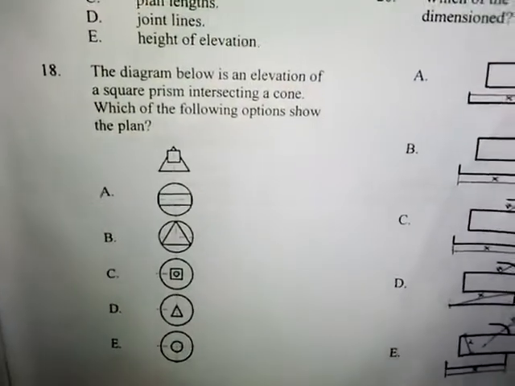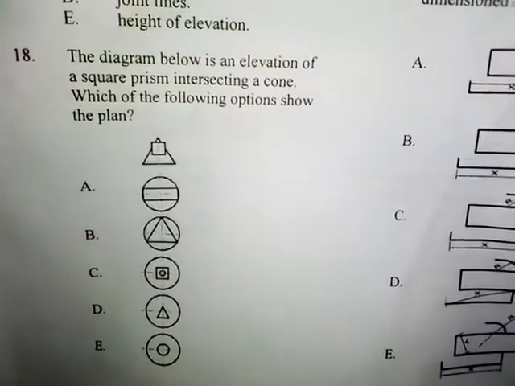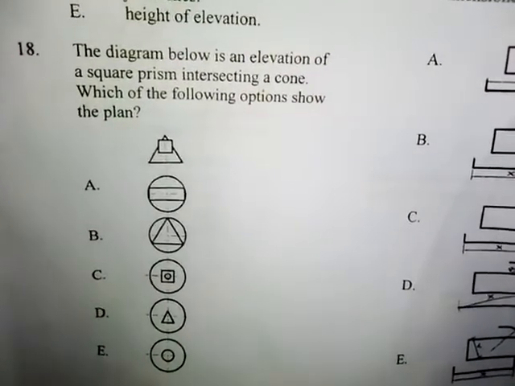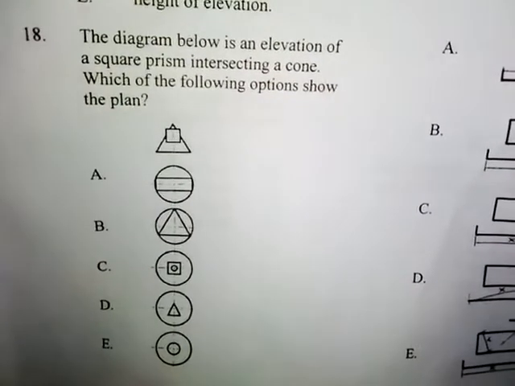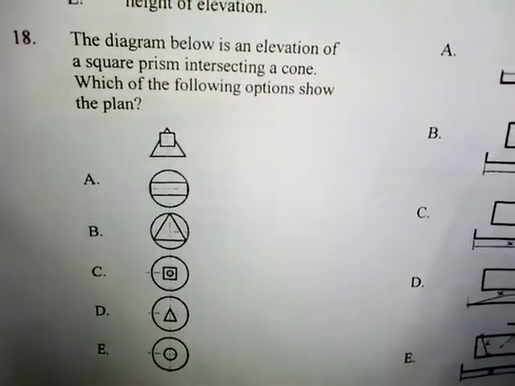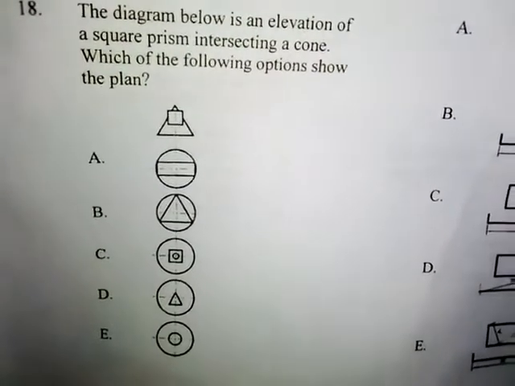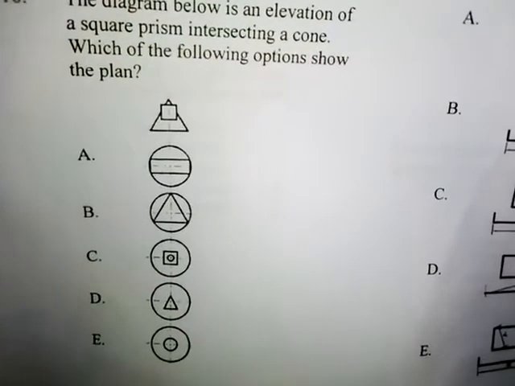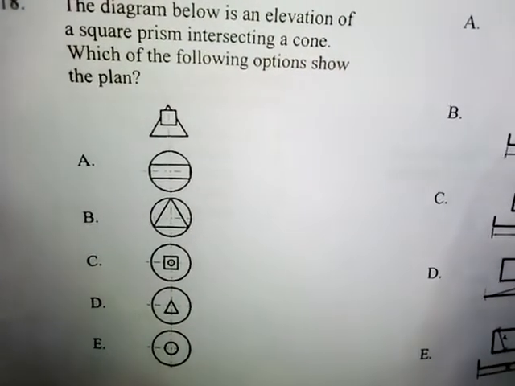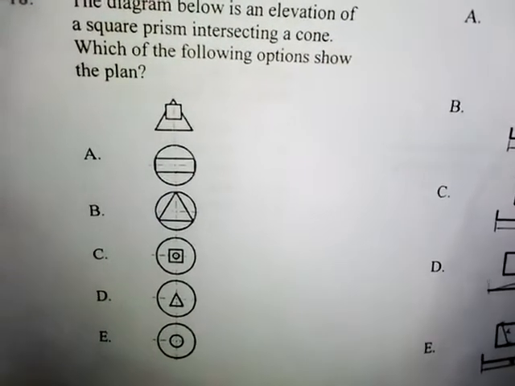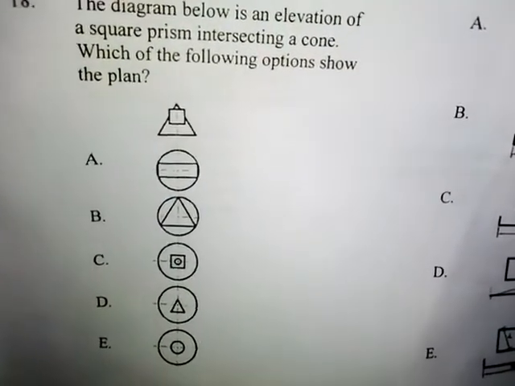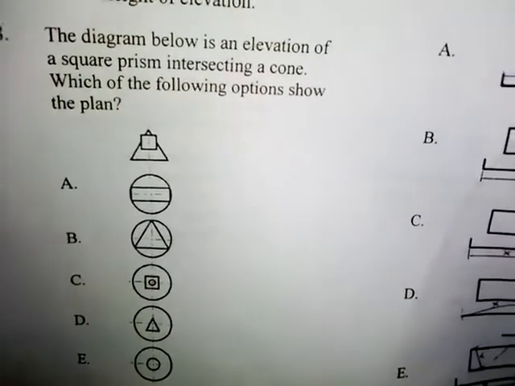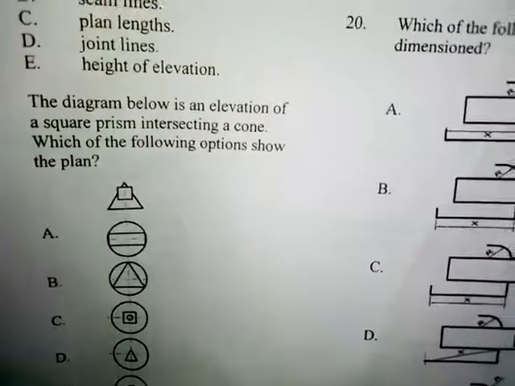Question 18 says that the diagram below is an elevation of a square prism intersecting a cone. Which of the following options shows the plan? So if we have a square prism that penetrates a cone, the correct plan is option C, as we have a square with its apex point showing in the circle. So the correct answer is option C. That is the plan of such components.